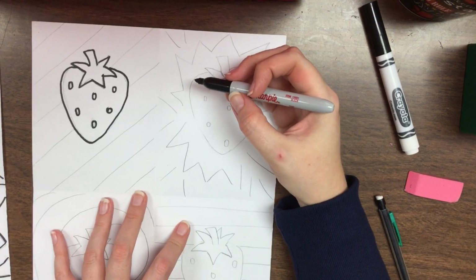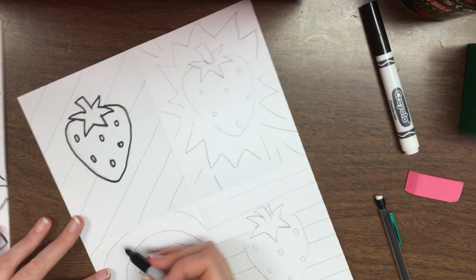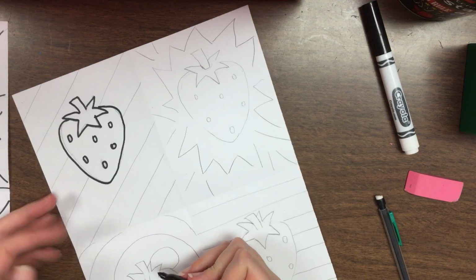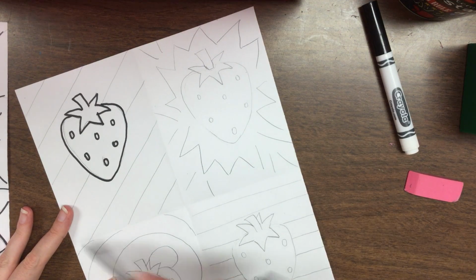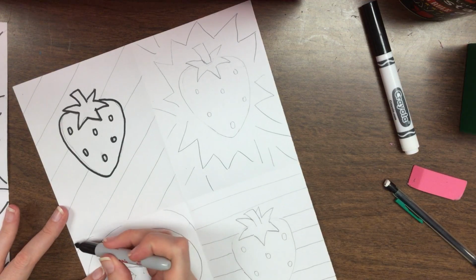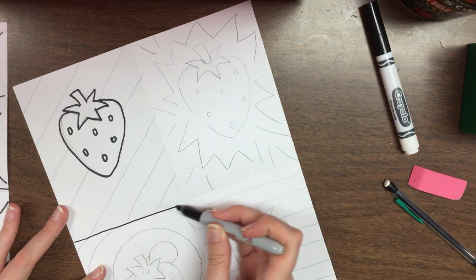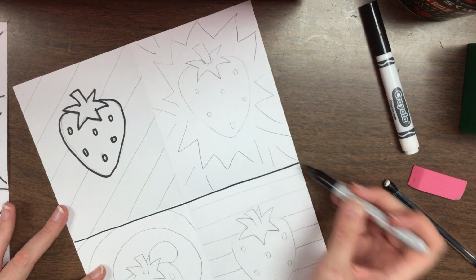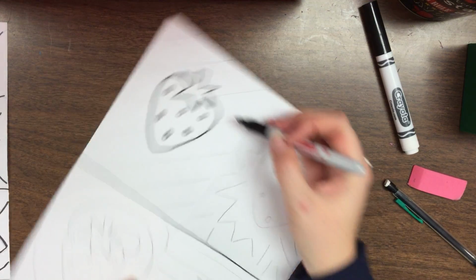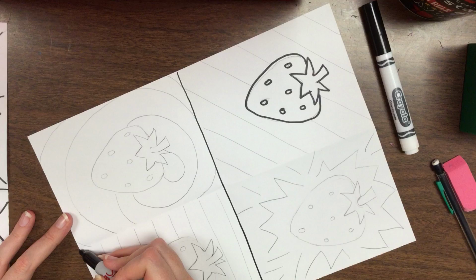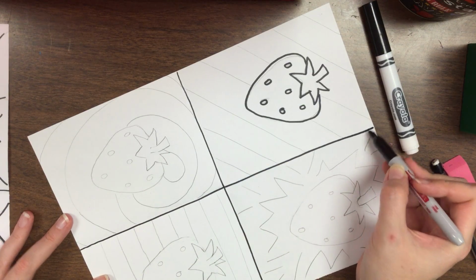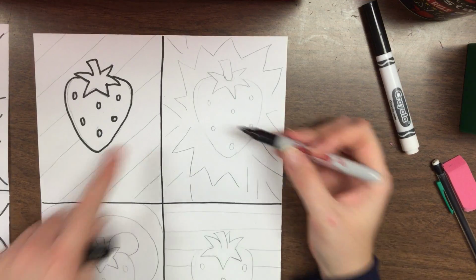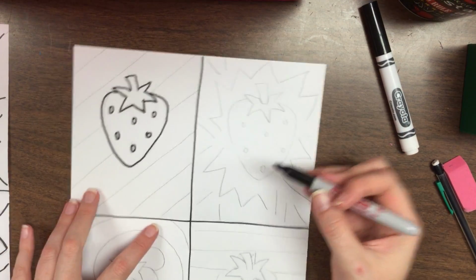One of the other things you'll need to do is, you could probably even start with this. Get your line in the middle. If you're not sure, use your pencil, but I'm just going to go ahead and pull a line all the way across, and then up the middle. So you have your lines separating your rectangles as well.